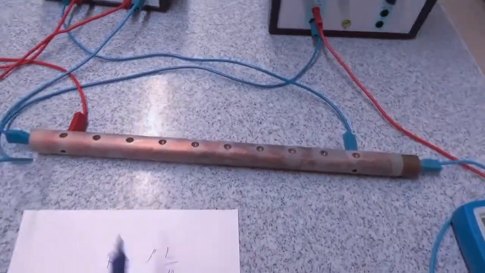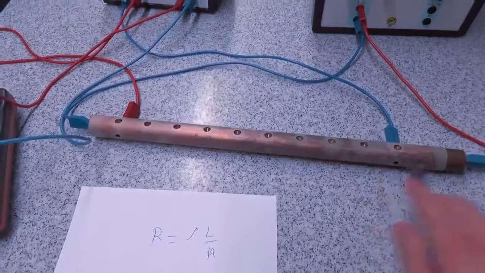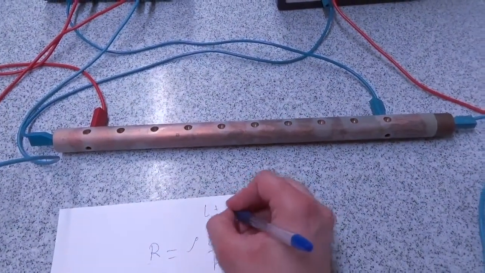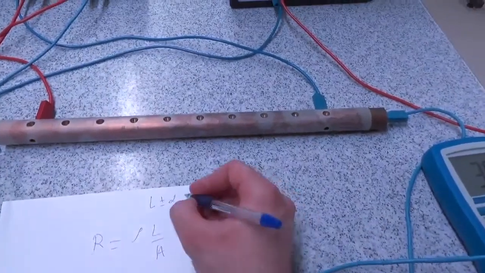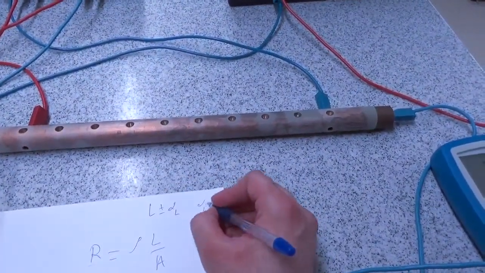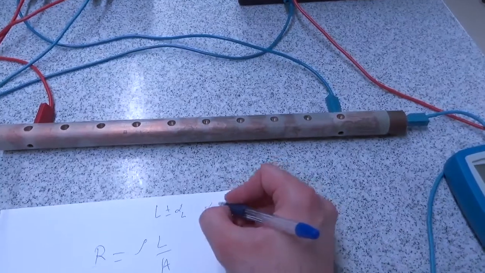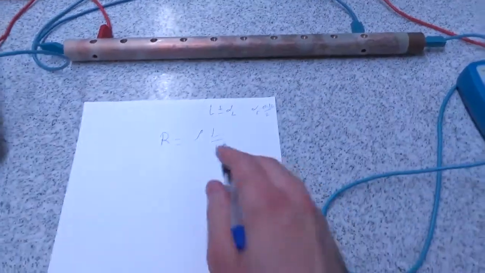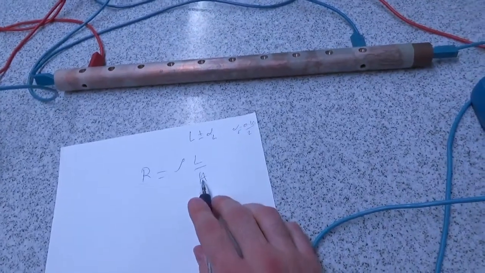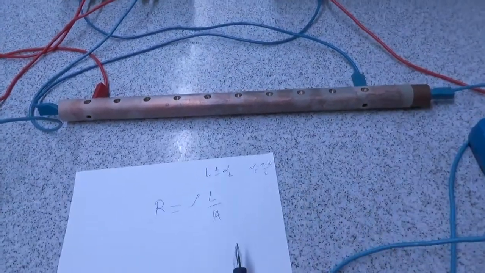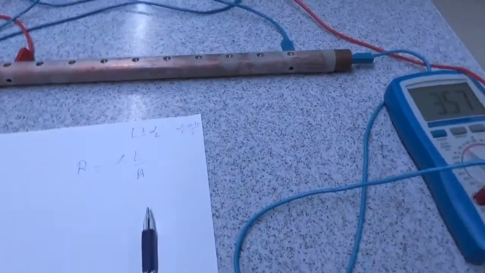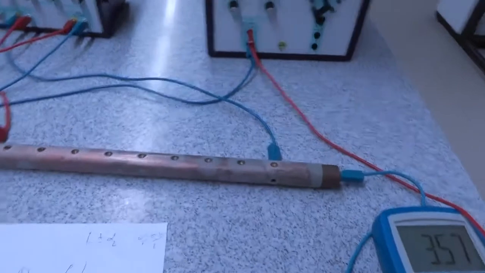The length would be none other than the length of that copper rod, so you measure it. Since you are measuring the length using a ruler, there's going to be a certain amount of error on that length, which is half of the least subdivision, 0.1 centimeter over 2. Now A here would be the cross-sectional area of that copper rod. How can you find the cross-sectional area in that case? To find it, you are going to bring the vernier caliper.